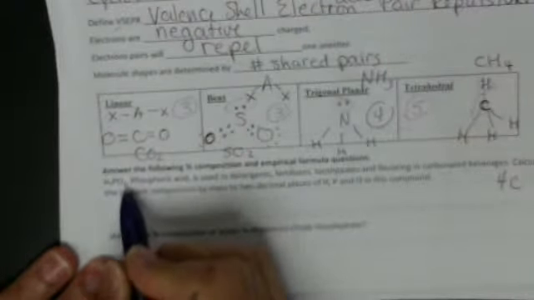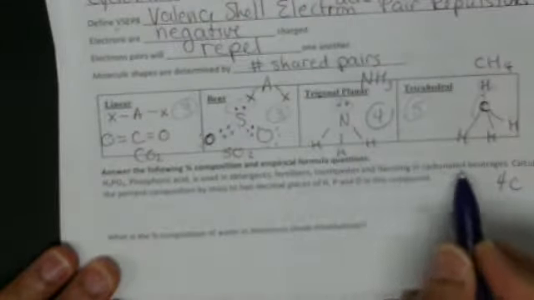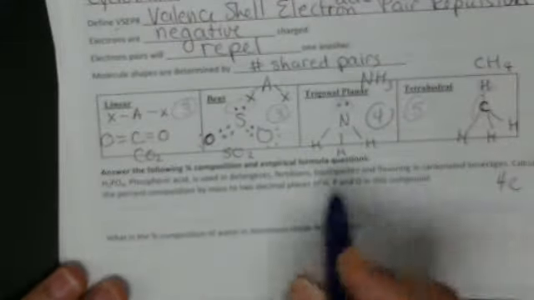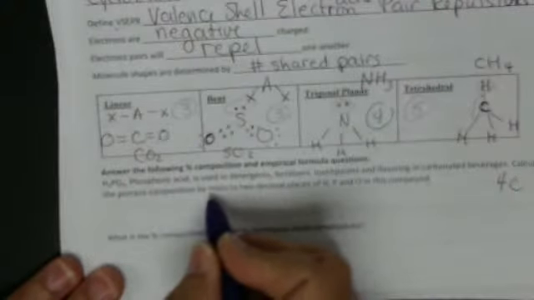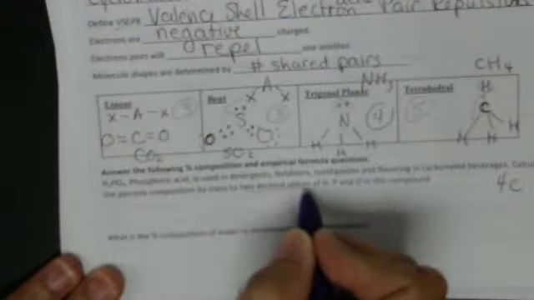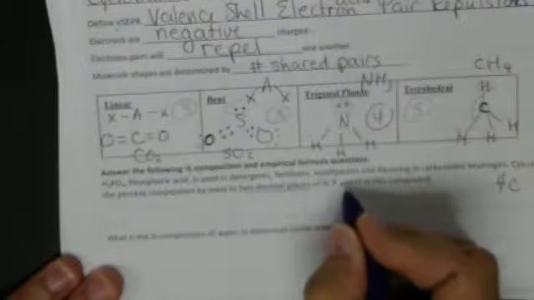So if we look at the bottom of the page, phosphoric acid, H3PO4. Phosphoric acid is used in detergents, fertilizers, toothpaste, and flavoring in carbonated beverages. Calculate the percent composition by mass to 2 decimal places of the three.